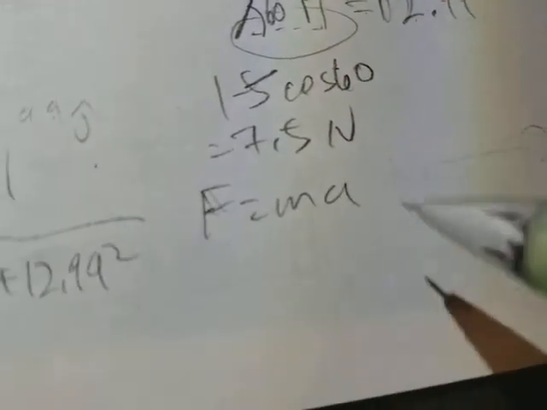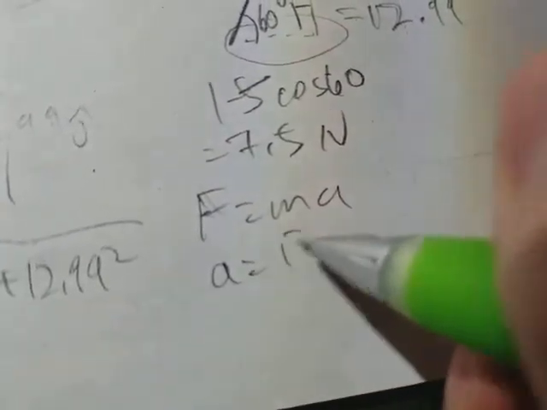So the next step is to use F equals MA. Move the variables around again, and you plug in what you got for F and M. So for F, you just plug in this guy right here, so that's the square root of 20 and so on. That's what it's going to look like.